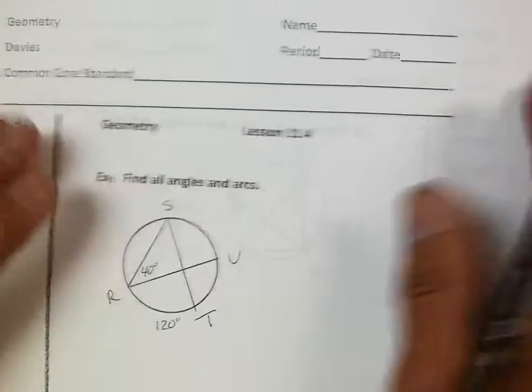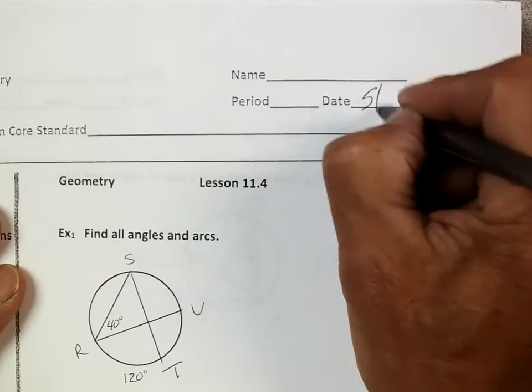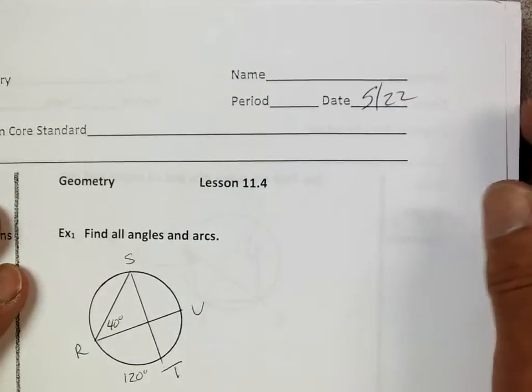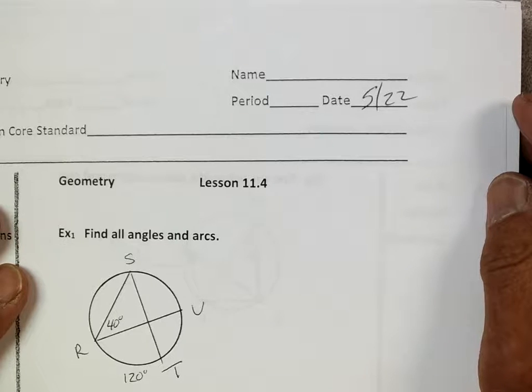So, today's date, hey, we're almost there, 5/22. Yeah, we get past today, only 2 more Mondays. Amazing. Yeah, because next week we don't have a Monday, do we? No, you don't.